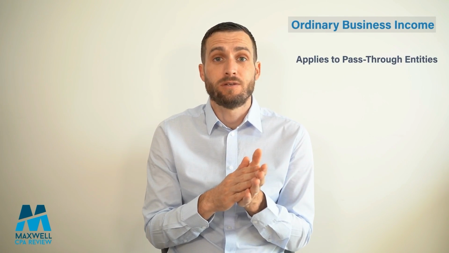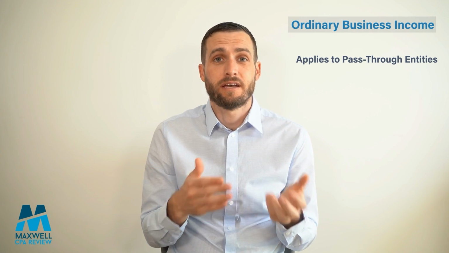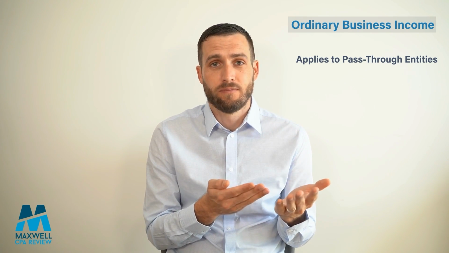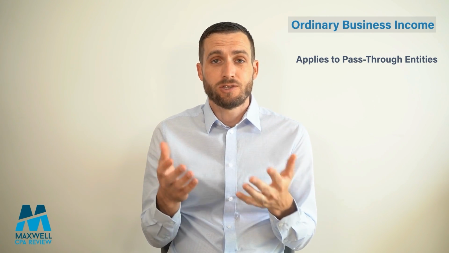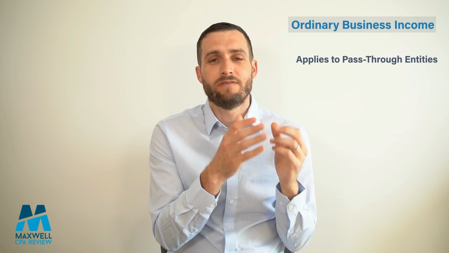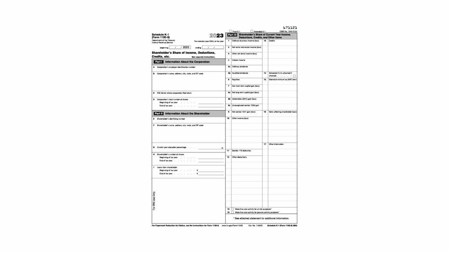So the next entity taxation topic to know about is ordinary business income versus separately stated items. This applies to pass-through entities like an S-corp or a partnership. So when the S-corp, for example, has its income, it's going to pass through to the owners of the S-corp through Form K-1. And certain items do not have any individual taxation limitations, so they're just a part of ordinary business income. And other items do have personal limitations.